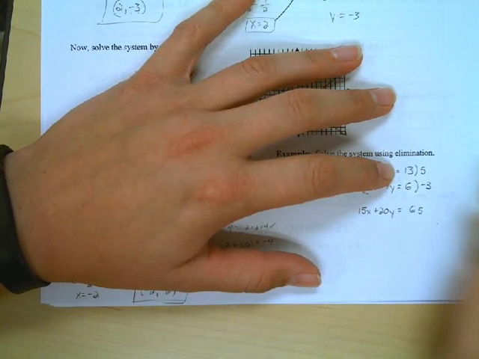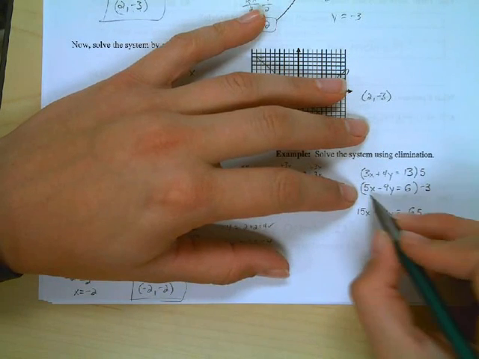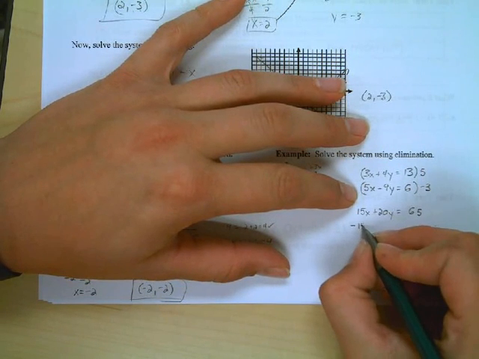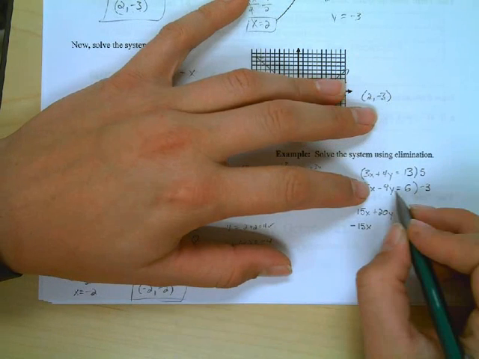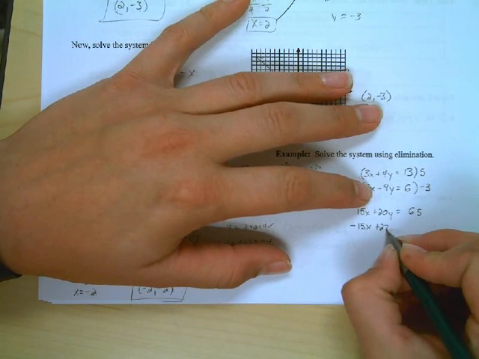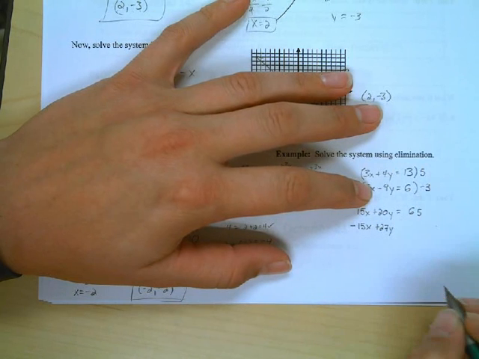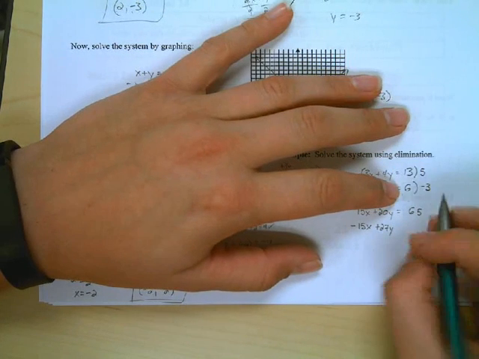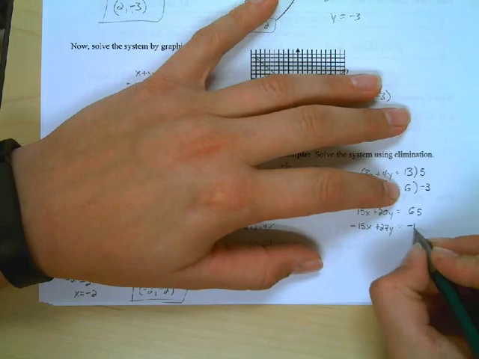And then do the bottom one. So negative 3 times 5x is negative 15x. Negative 3 times negative 9 is positive 27. And negative 3 times 6 is negative 18.